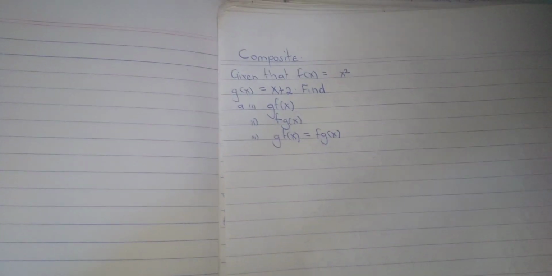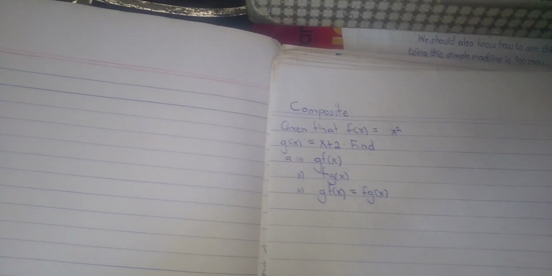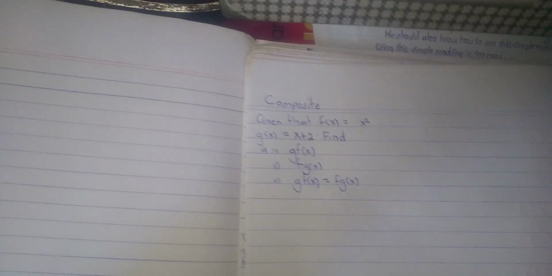It might seem complex, but it's not as complex as many of you may think. So there are such kinds of functions, but let us see how we can go about them. For the first example, they are telling us that g f of x is required. So let us take this as our first example. Example 1, solution.